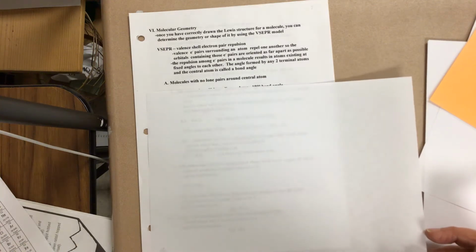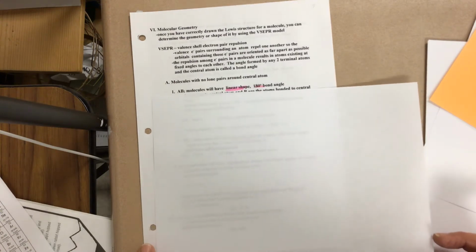Okay, so we're going to put these into two groups. We're going to talk first about molecules that do not have lone pairs on the central atom. Then we're going to do molecules with lone pairs on the central atom.